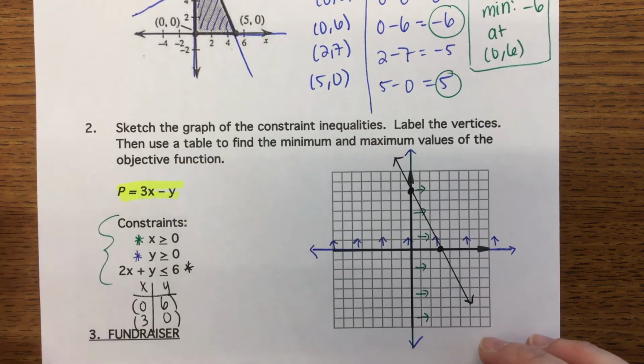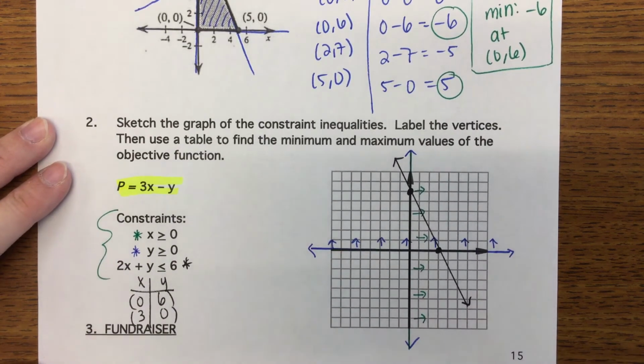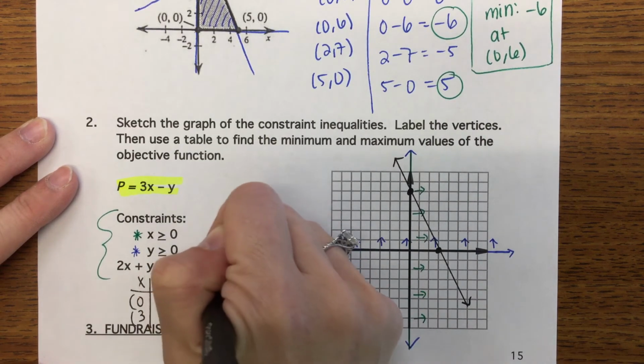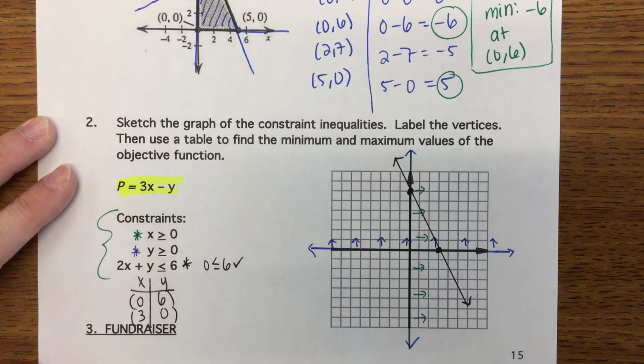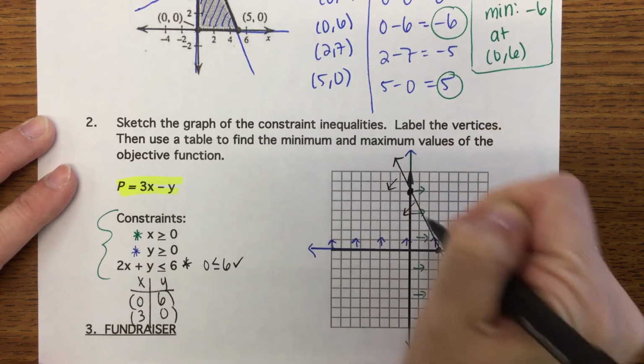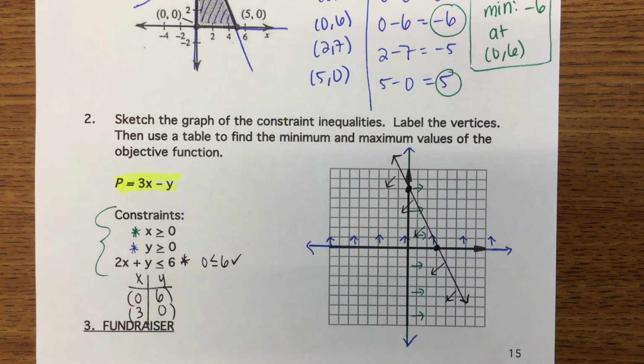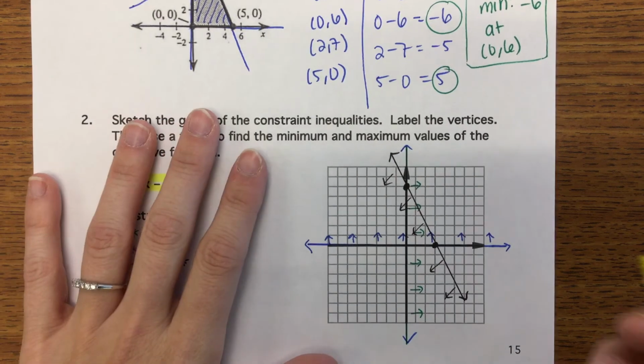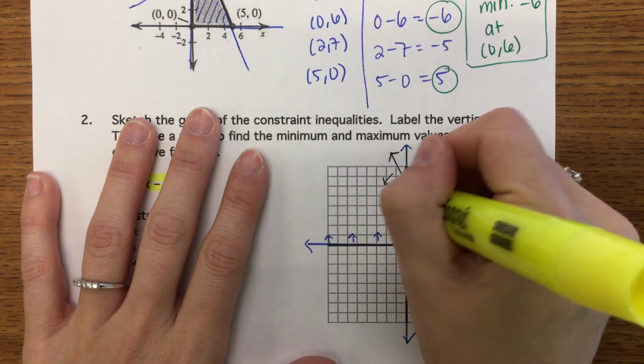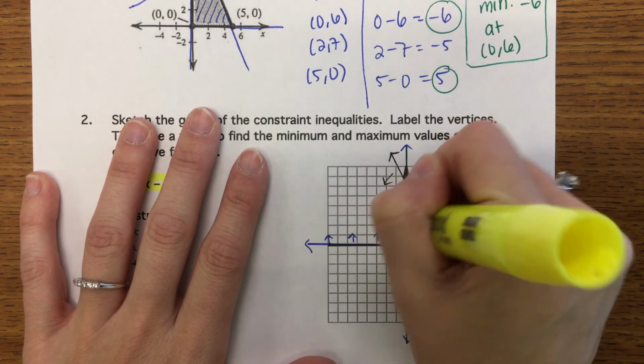Okay, so we need to figure out the shading still. If I plug in the origin 0, 0, I get 0 is less than or equal to 6, which is true. So I would shade towards the origin. Okay, so our feasible region happens where all 3 of those inequalities intersect, where all the shading happens at the same place. So that would be this triangle here.